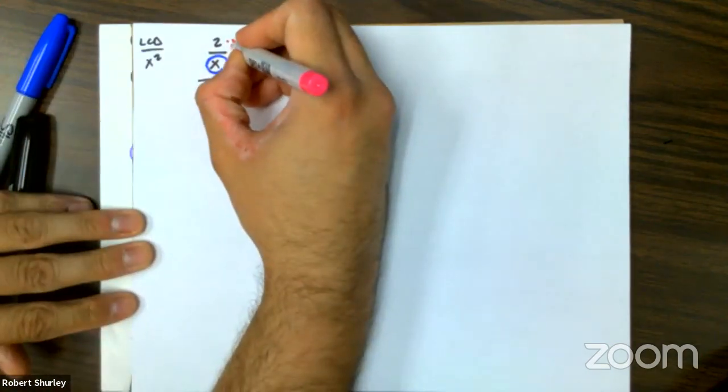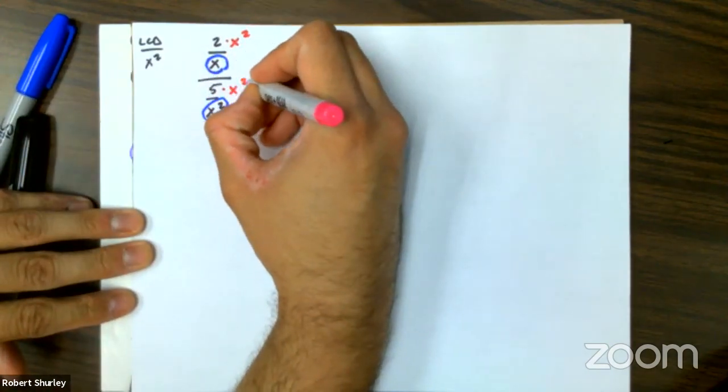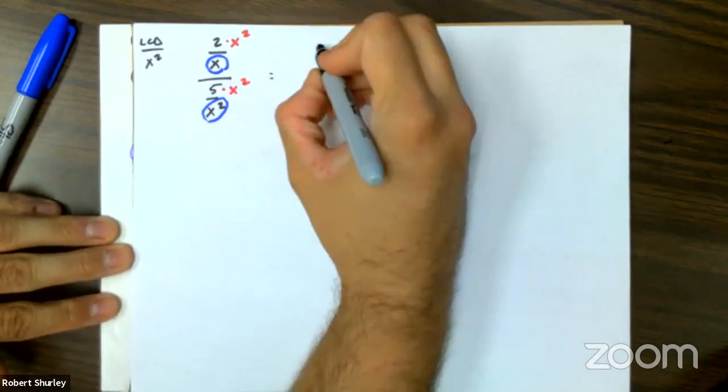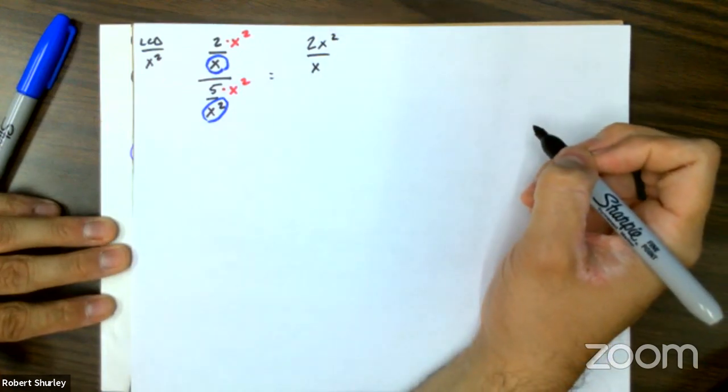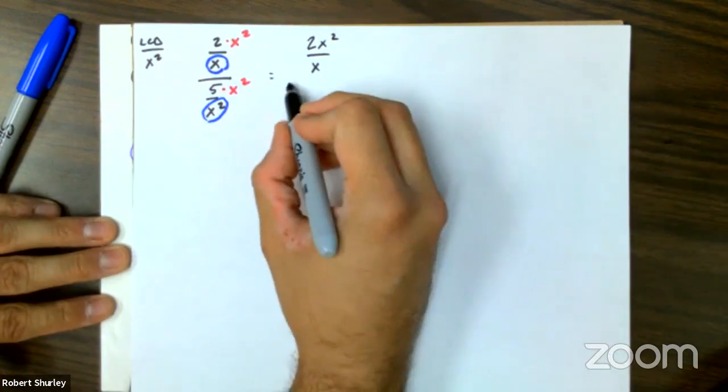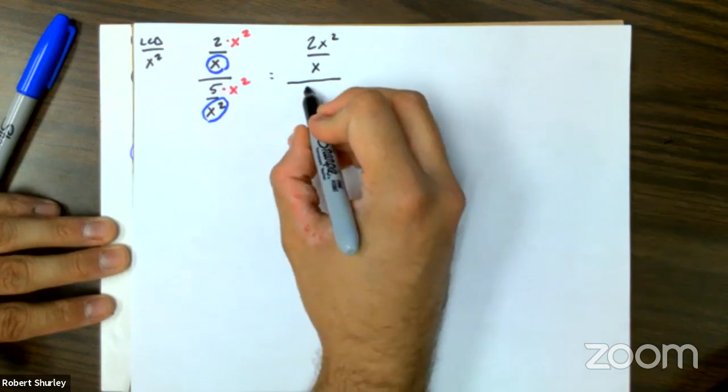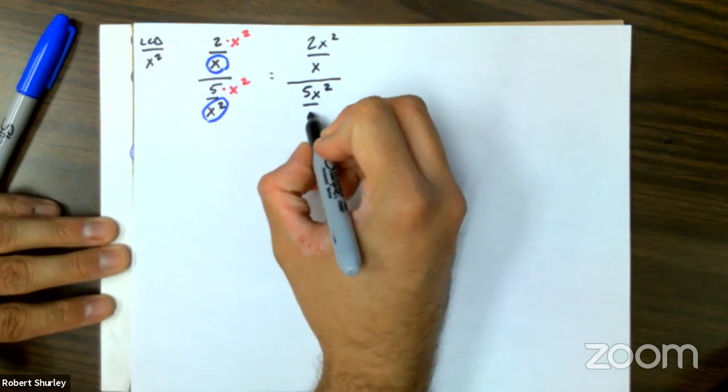So I'm going to do the same thing again. I'm going to multiply that least common denominator on the numerators. It's got to go to all the numerators. So we wind up with 2x squared over x, right, for the numerator, because we multiply the x squared in, all over 5x squared divided by x squared.